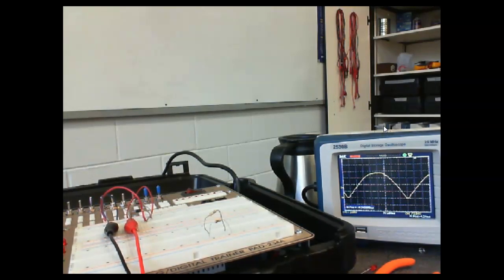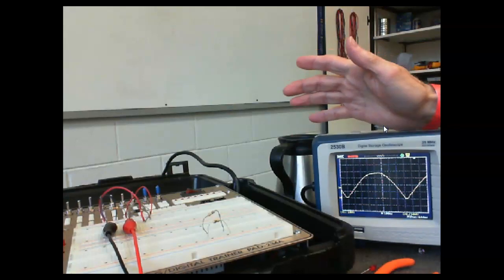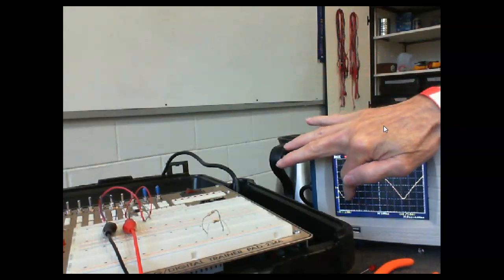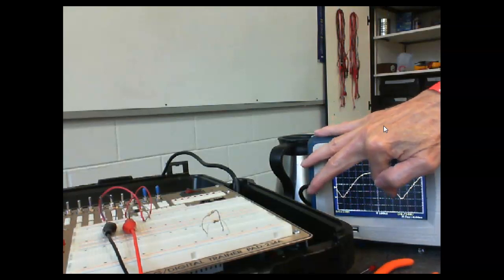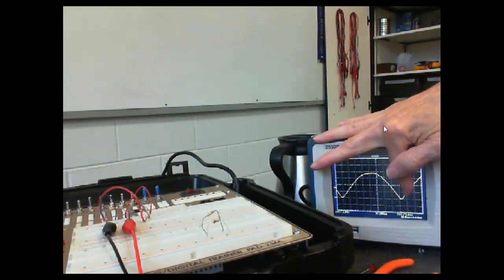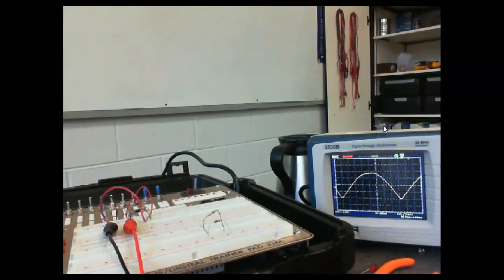Then we'll take the position. So this is horizontal position, which y'all can't see, and I can actually change the position. So now I got it at 1 millisecond per division. So that'd be 1, 2, 3, 4, 5, 6, 7, 8, and about 1 division over. We're expecting about 8.3 milliseconds.